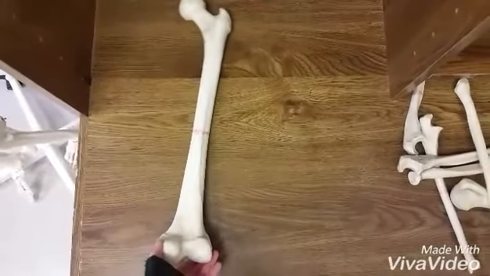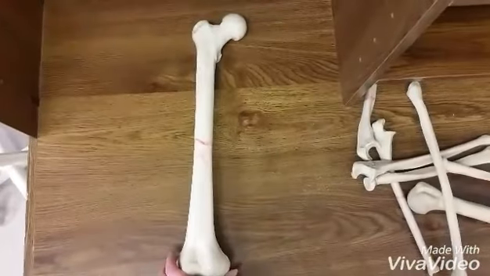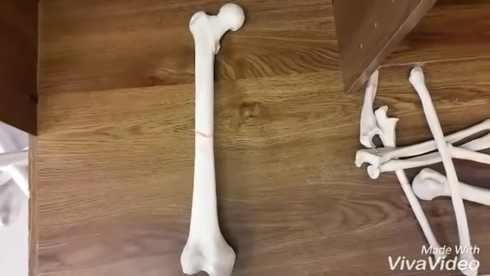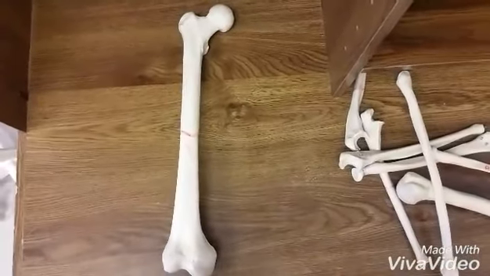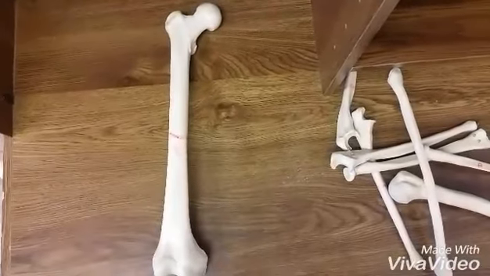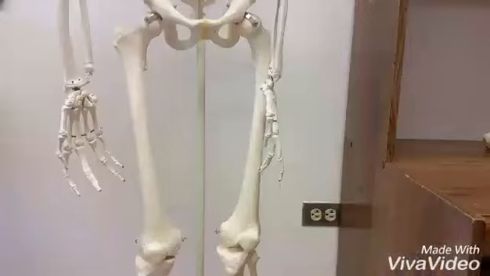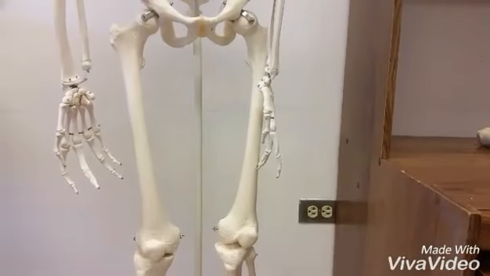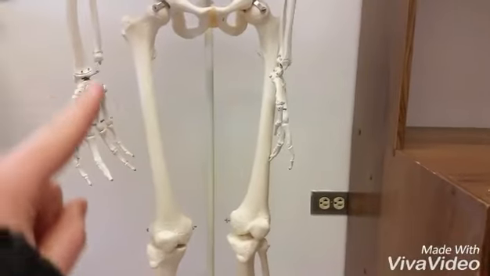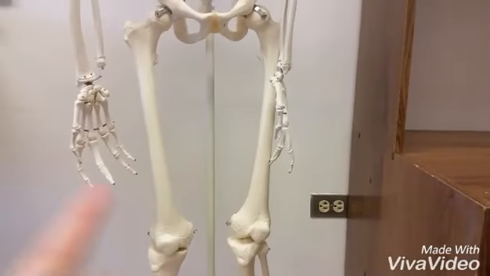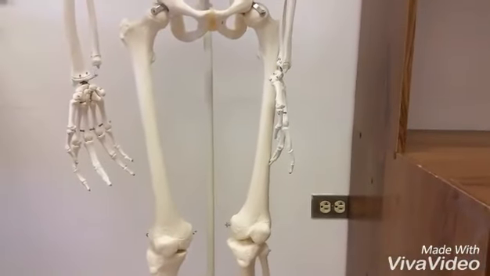So if this is posterior and this is an anterior view, is this a right or left femur bone? Now imagine how it's attaching to the skeleton. This is a right femur bone. So if you're imagining it attached to a whole skeleton, you can see the bone we just identified is the right because we are always referring to our patient's bones.